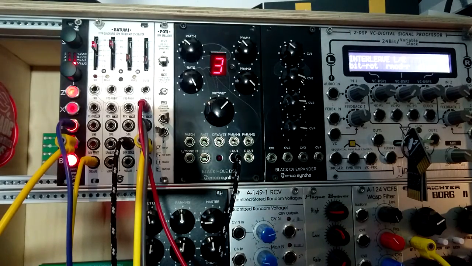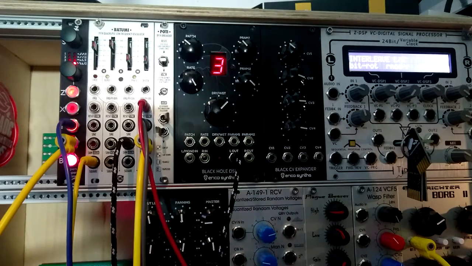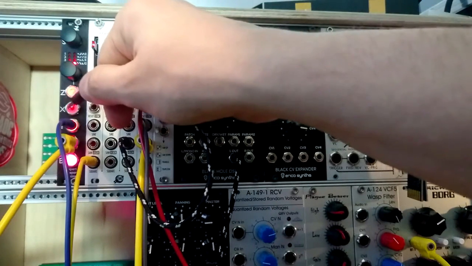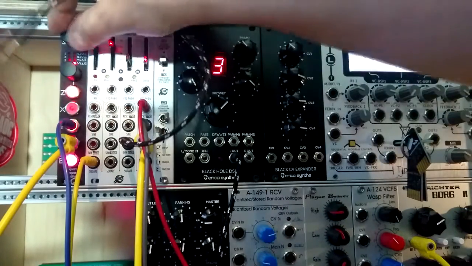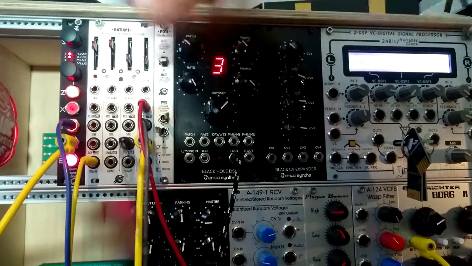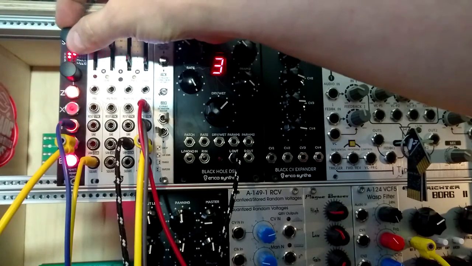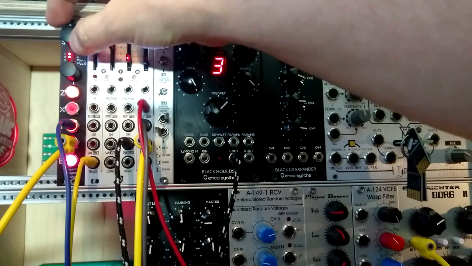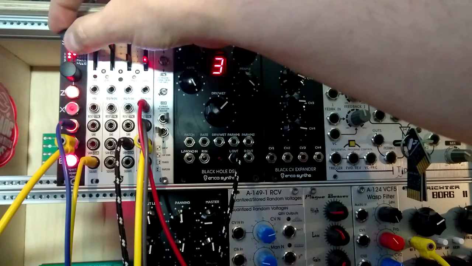Now I can shape, as you can hear, the outcoming signal. And as in the previous case, X stays the same, so it's 1 volt per octave, and Z is tuning. And one thing to mention, the upper knob helps you to change the octaves, which could be really useful, especially with the FM modulation scenario.